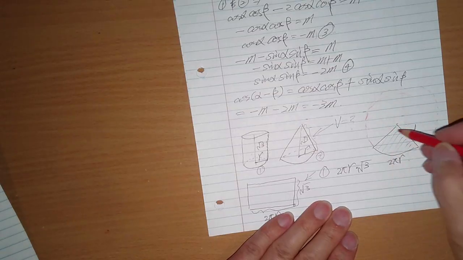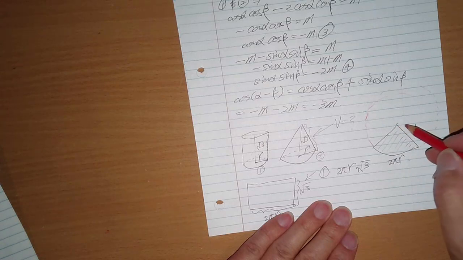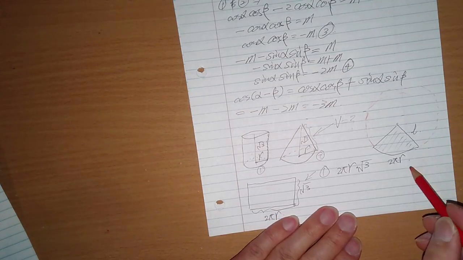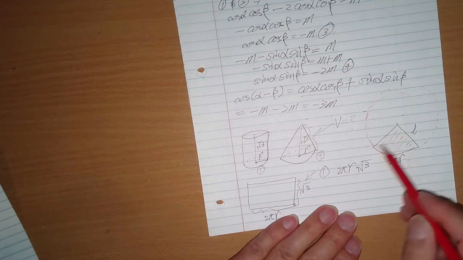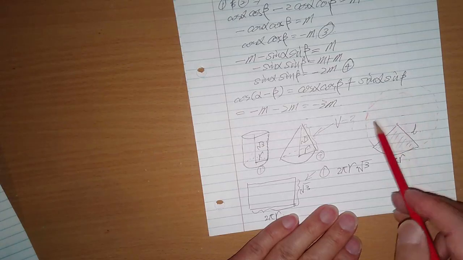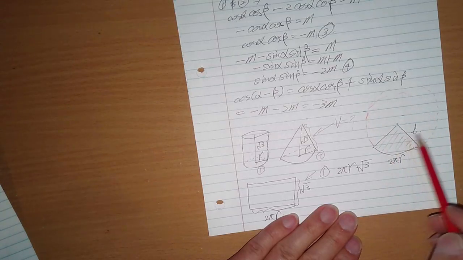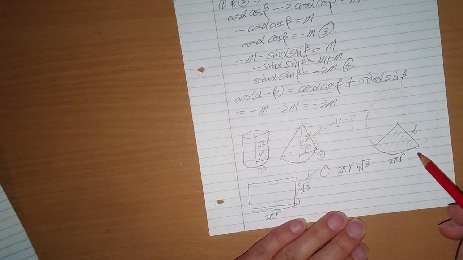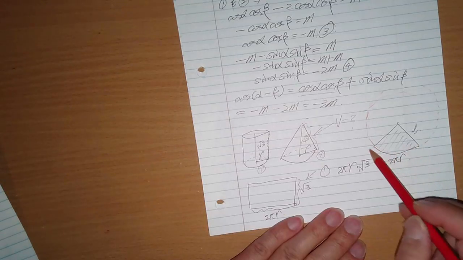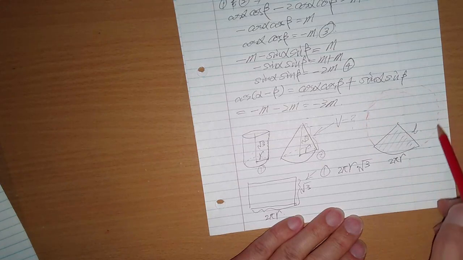For the red circle, L is going to be the radius of the big circle, right? So the area of this pizza over the whole area will be the same as the arc length right here over the whole circumference of the circle.